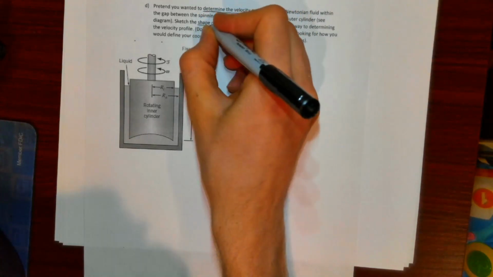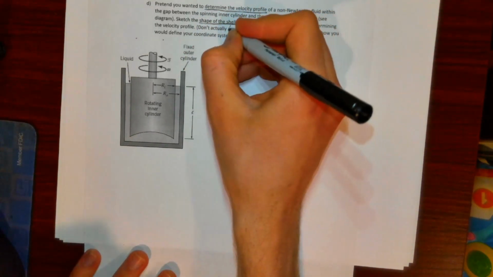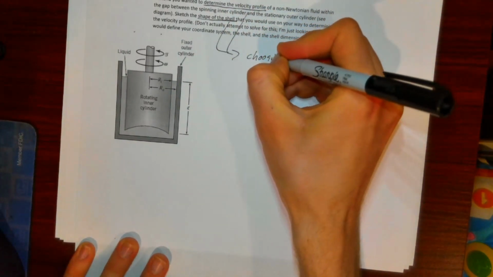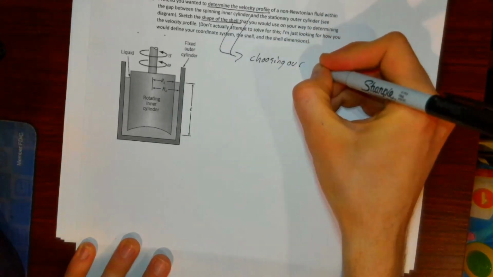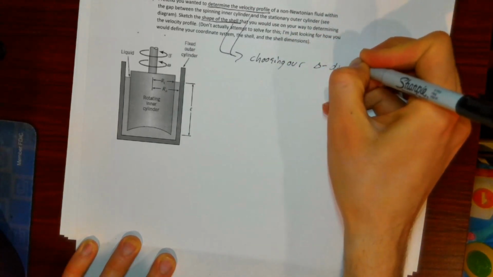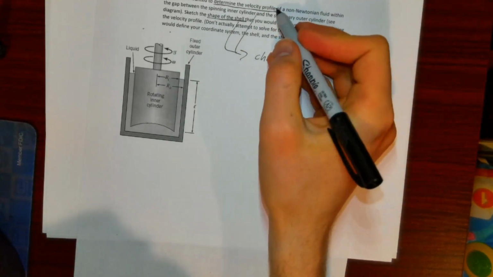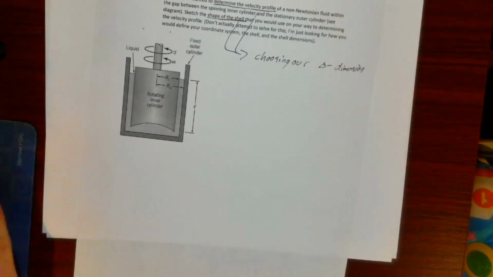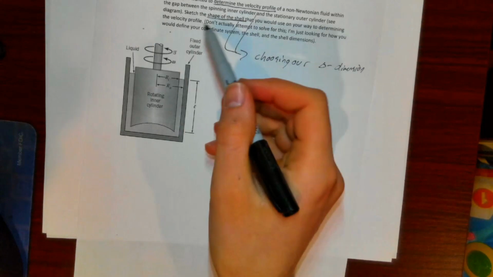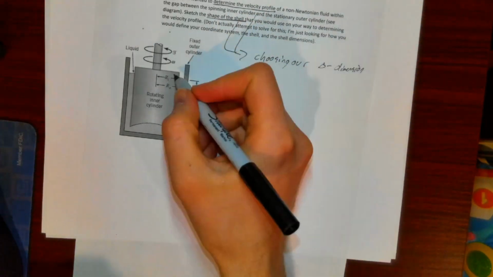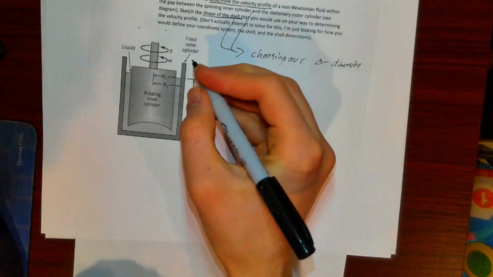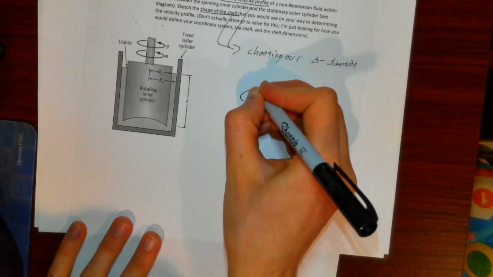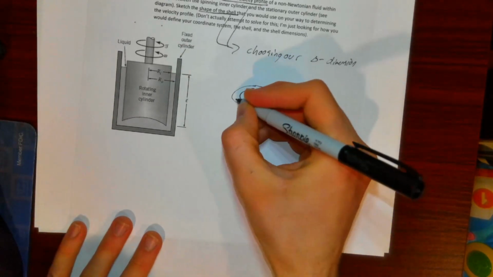So when we're thinking about shells and velocity profiles, the key to shells and velocity profiles is choosing our delta dimension. And when we think about velocity profiles, we want to think about velocity in some direction that's a function of, for shells anyway, only one variable, right? So what direction do we anticipate velocity being in? Well, I'm going to try to draw this in 3D a little bit here. So here I have my inner cylinder. Here I have the outer cylinder.